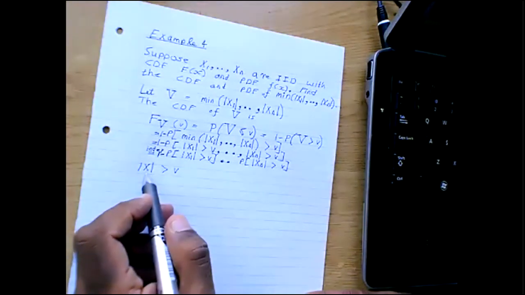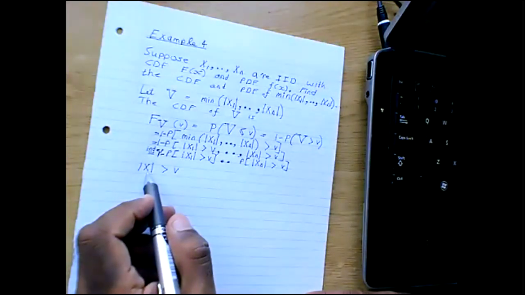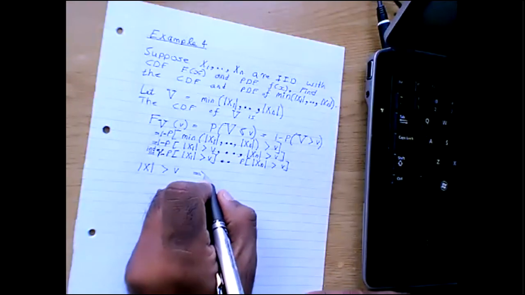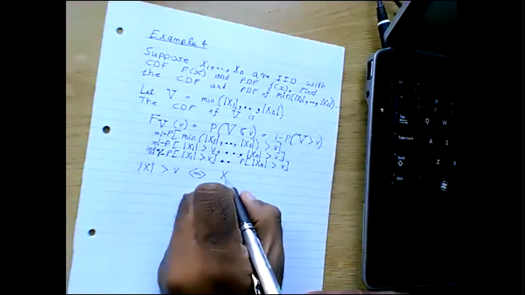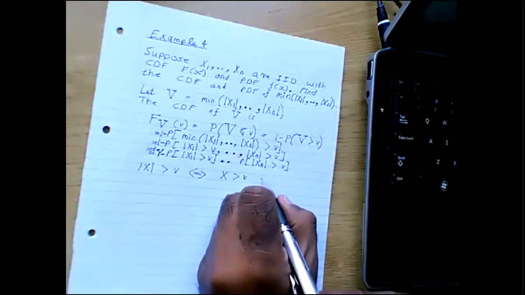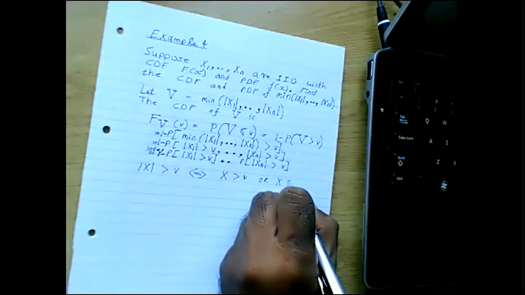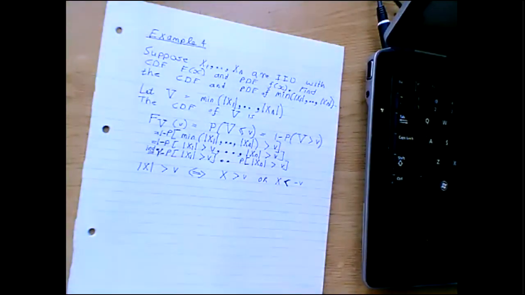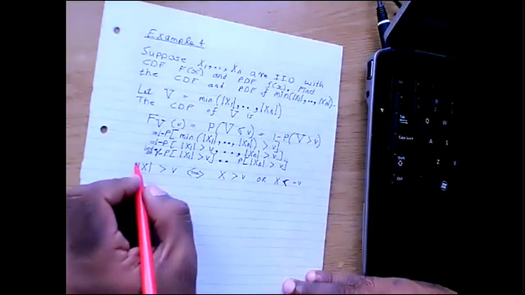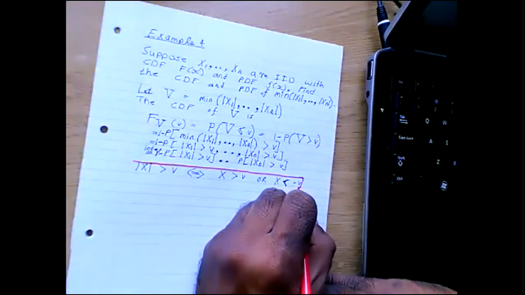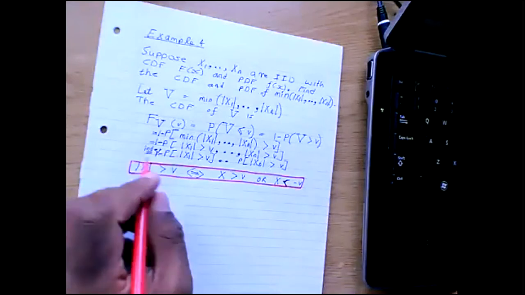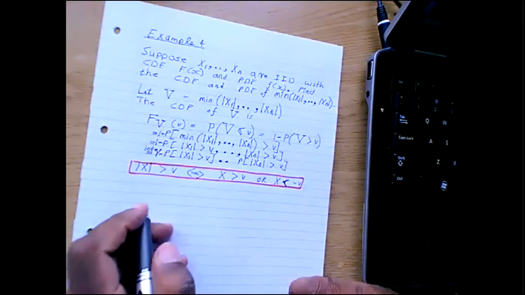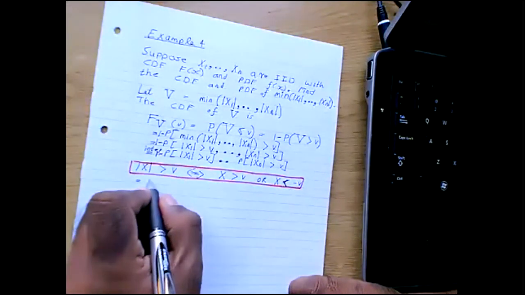So what I was trying to say is that if the absolute value of x is strictly greater than something, that's the same as saying that either x is greater than v or x is less than minus v. I hope you know this fact. So using this result, you can write the above as this.